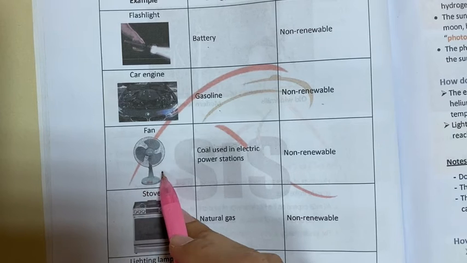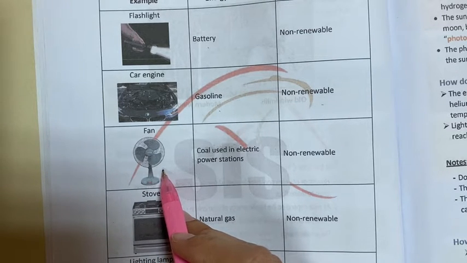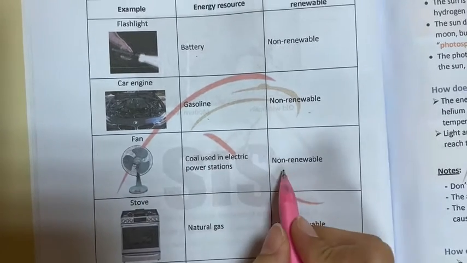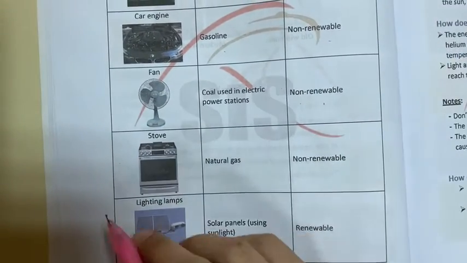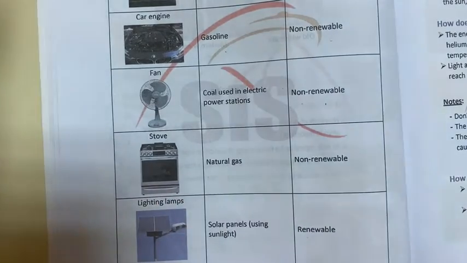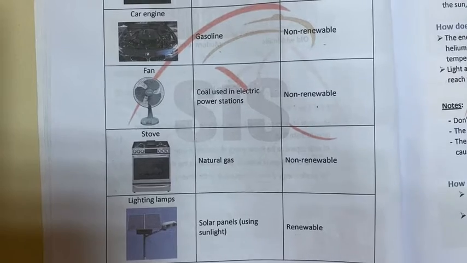What about the electric fan? What is the input energy for the electric fan? Yes, electrical energy. From where do we get the electrical energy? From the electric power stations. So what do we use in the electric power stations here? Yes, excellent. We use coal, which is a non-renewable energy resource. What about the stove or the gas oven? We use natural gas, which is also non-renewable.